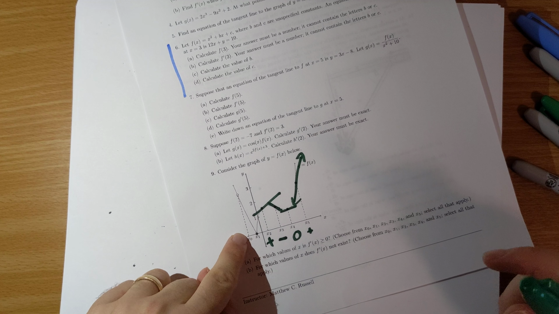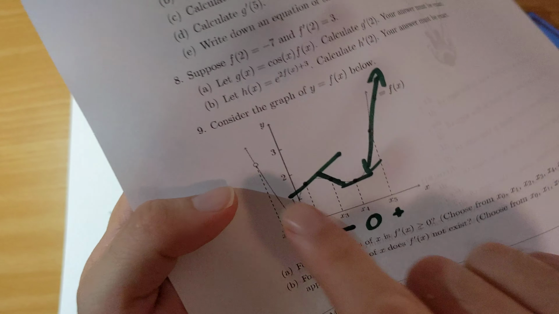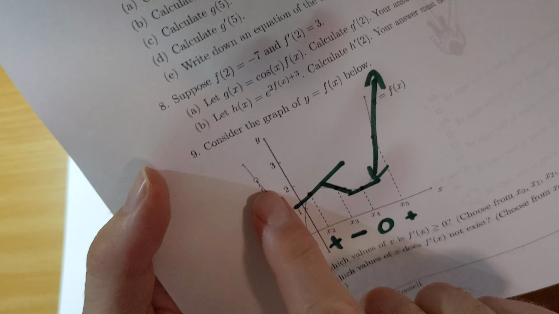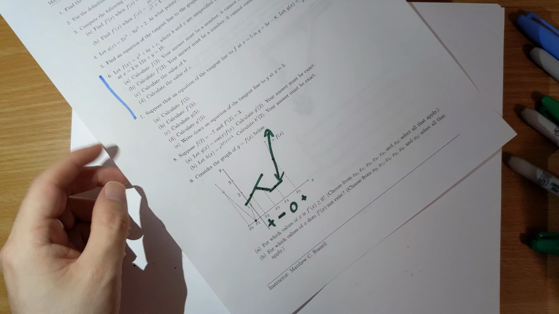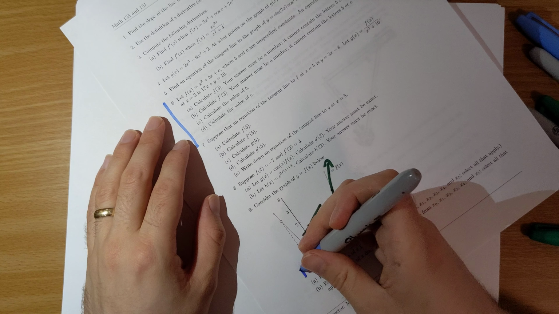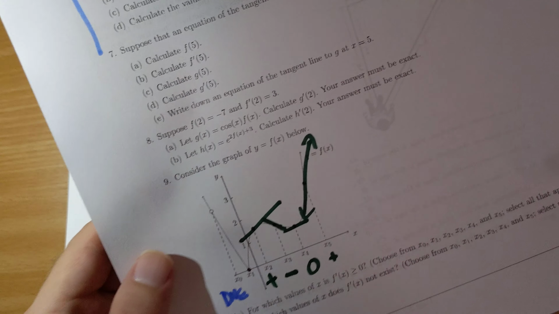So that leaves x0 and x1. So first thing here, at x0, realize here that f of x0 is just not defined. And if the function isn't defined at x0, the derivative doesn't exist either.